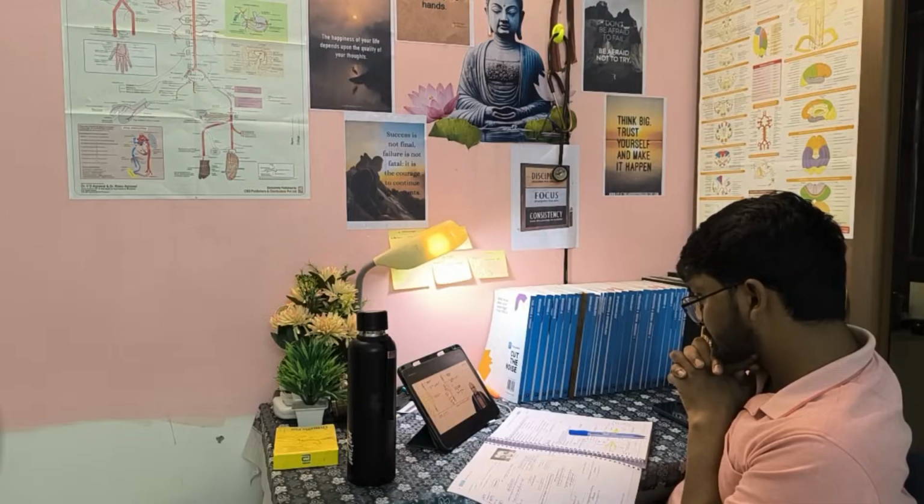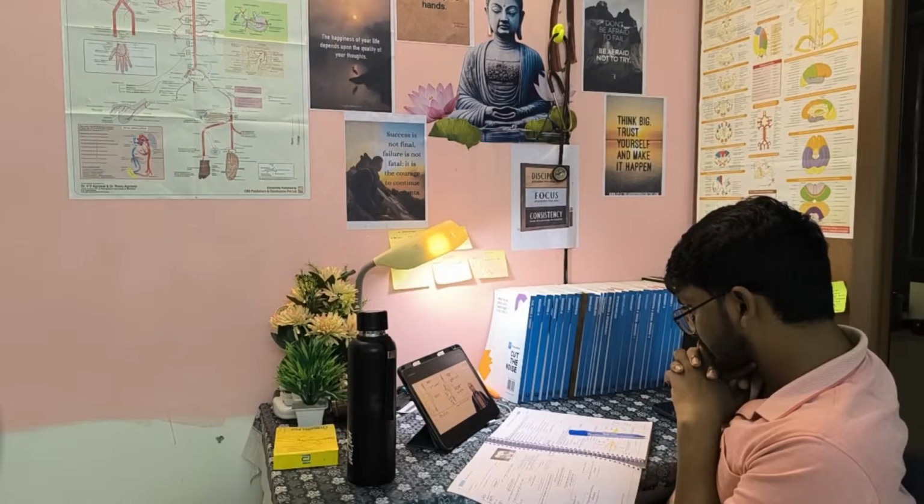I hope we are understanding this. If you are understanding this, let's revise. In accommodation, the anterior curvature needs to increase. For that, the zonules need to relax. For that, the ciliary muscles need to contract. I hope we are pretty clear about this.